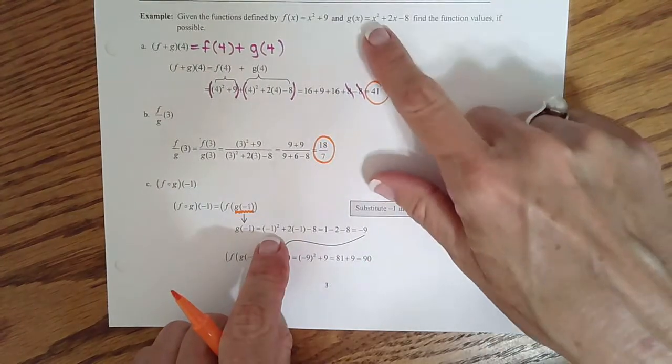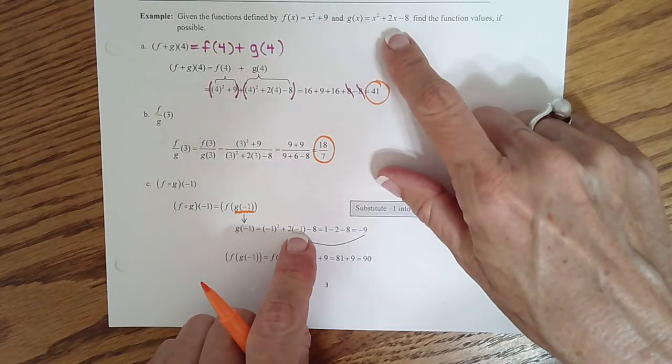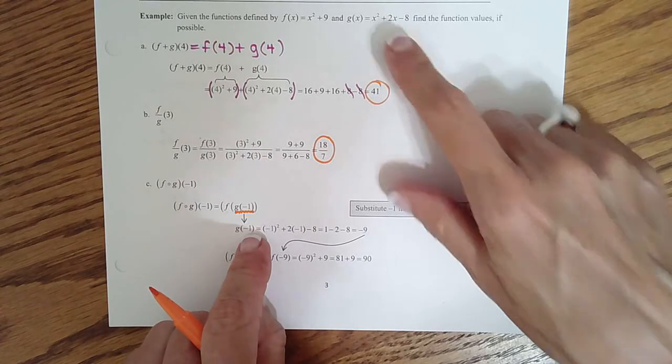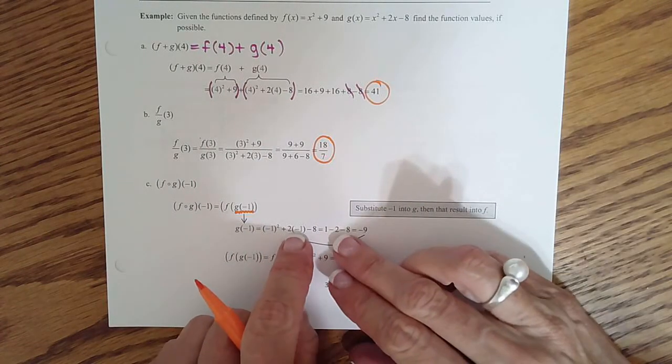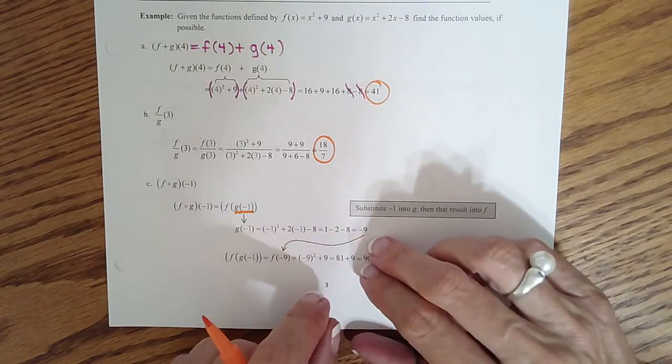So -1 squared plus 2 times -1 minus 8. So every x needs to be replaced with that. So when we work that out, we get 1 minus 2 minus 8. 1 minus 10 is -9.